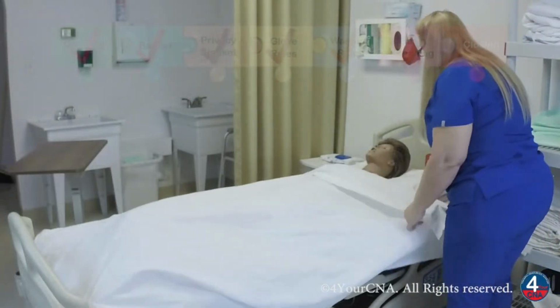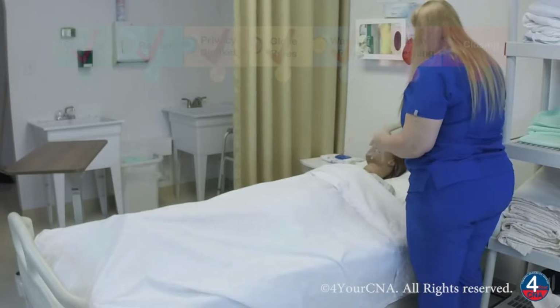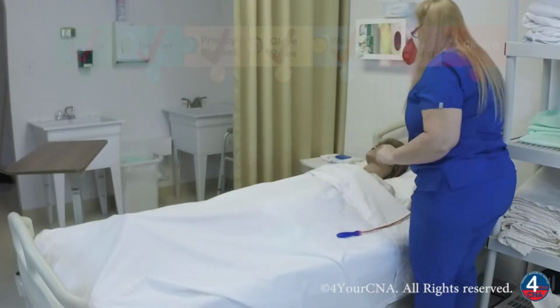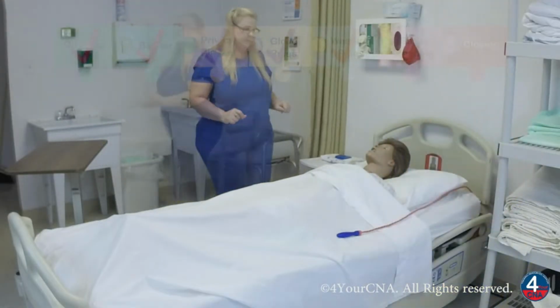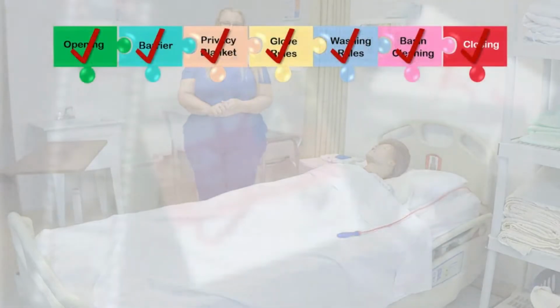Are you comfortable? Is there anything else I can get for you while I'm here, like a magazine? Okay, here's your call light. If you should need anything at all, please let me know. I'm going to go open your curtain and wash my hands. After washing my hands, I'll think about the steps of my skill, make any corrections, and then let the evaluator know my skill is done.